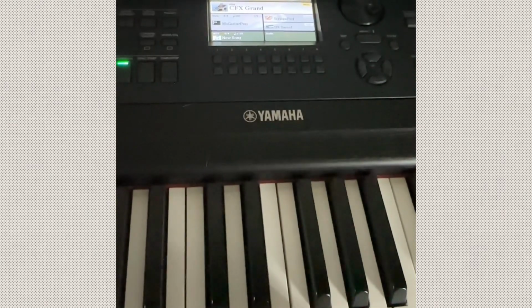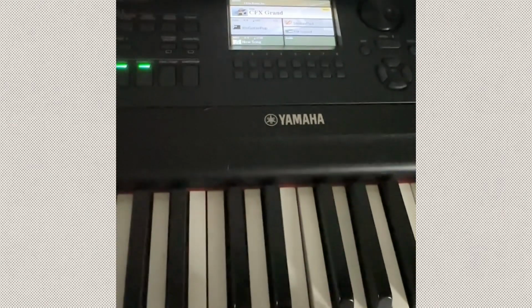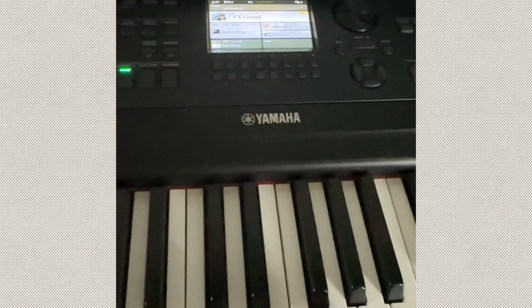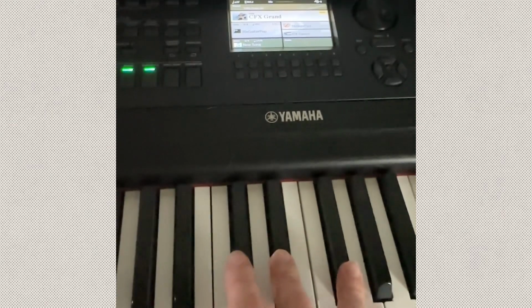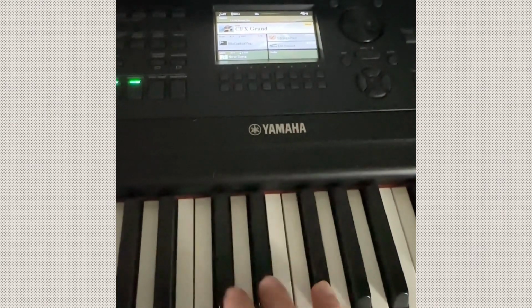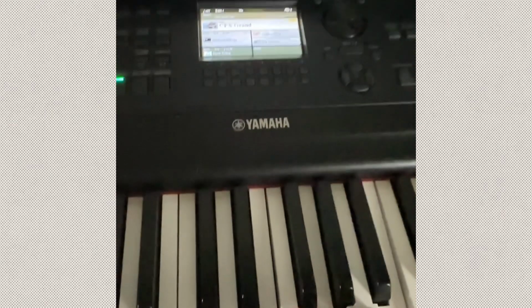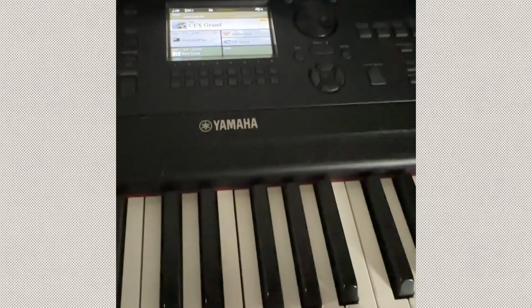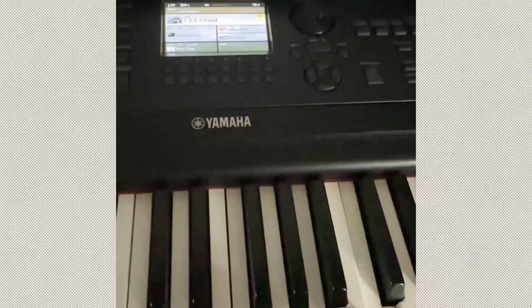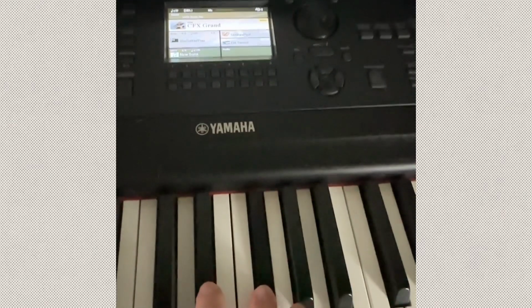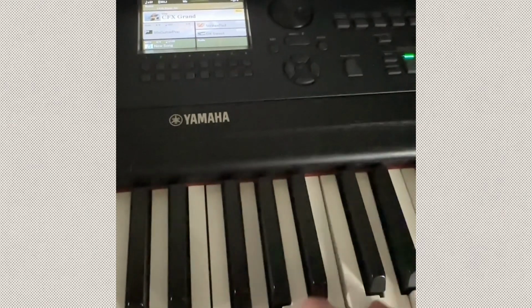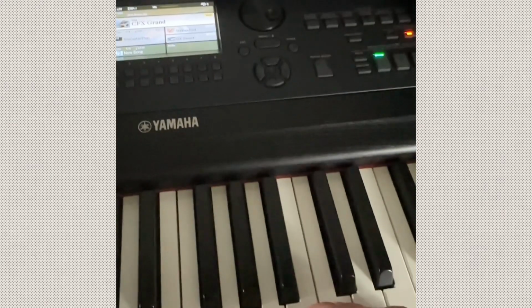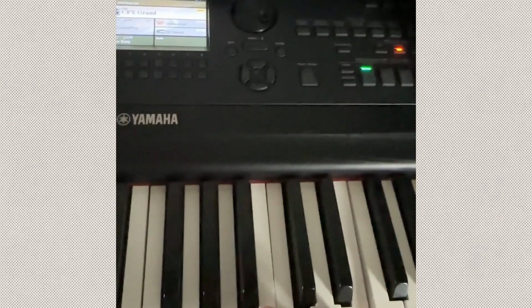We have our 1 chord, 5 of 2, 2, 5 of 3, 3, 5 of 4, 4, 5 of 5, 5, 5 of 6, 6.